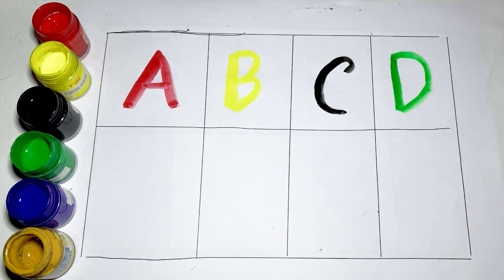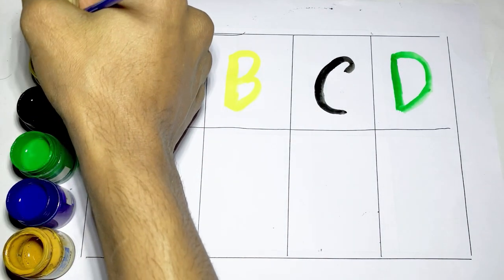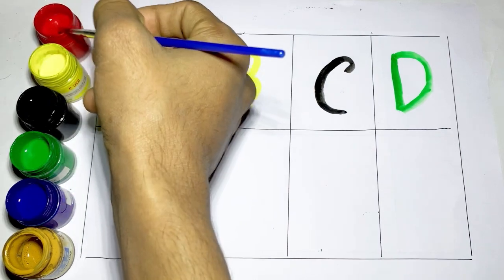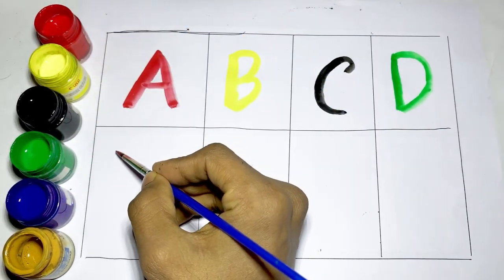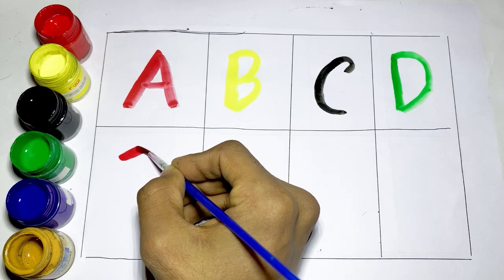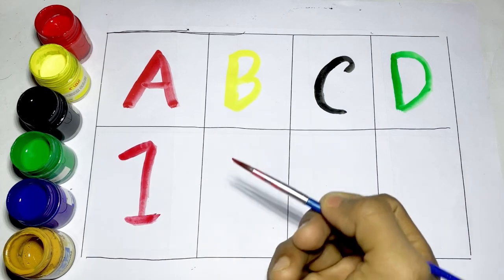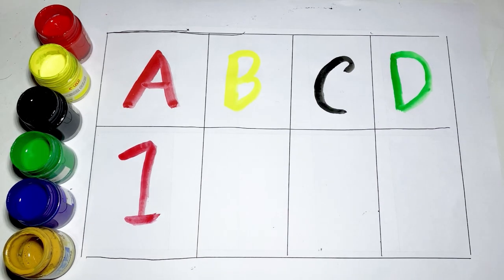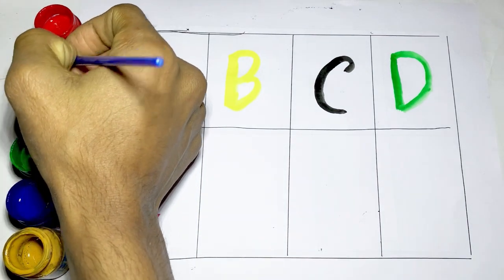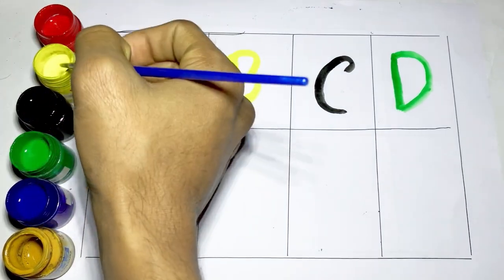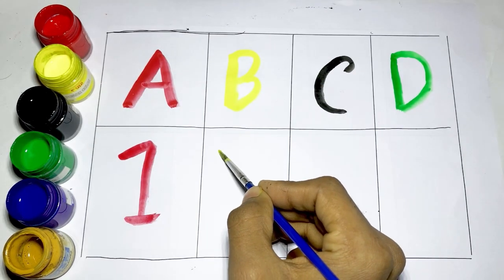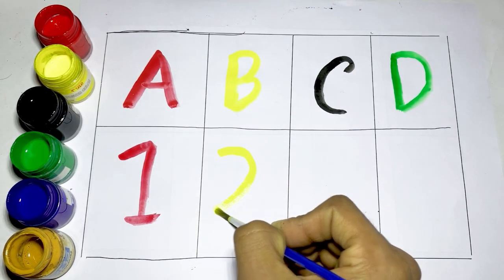Kids now draw numbers, and first you draw 1, the numbers of 1, and use red color. O N E 1. Kids now draw 2, the numbers of 2, and use yellow color. T W O 2.